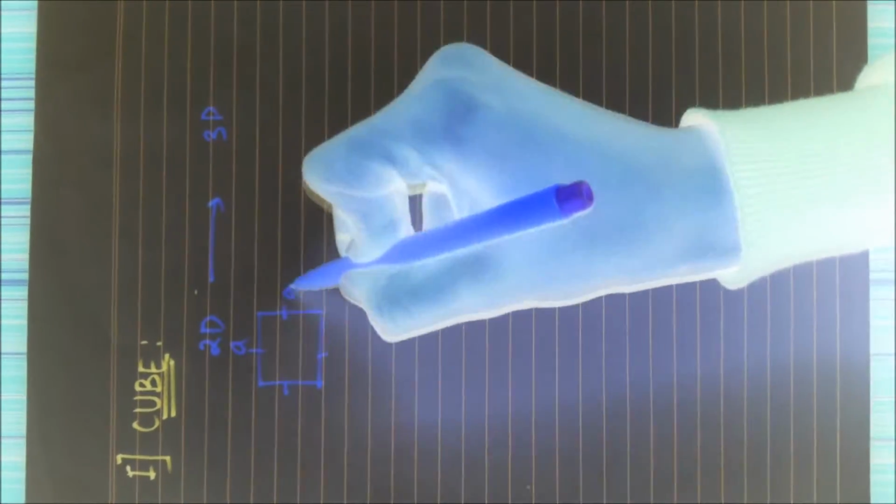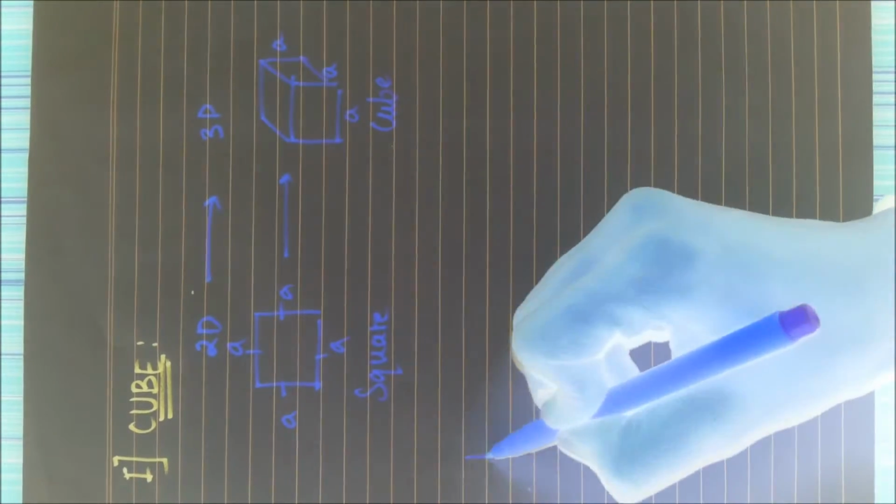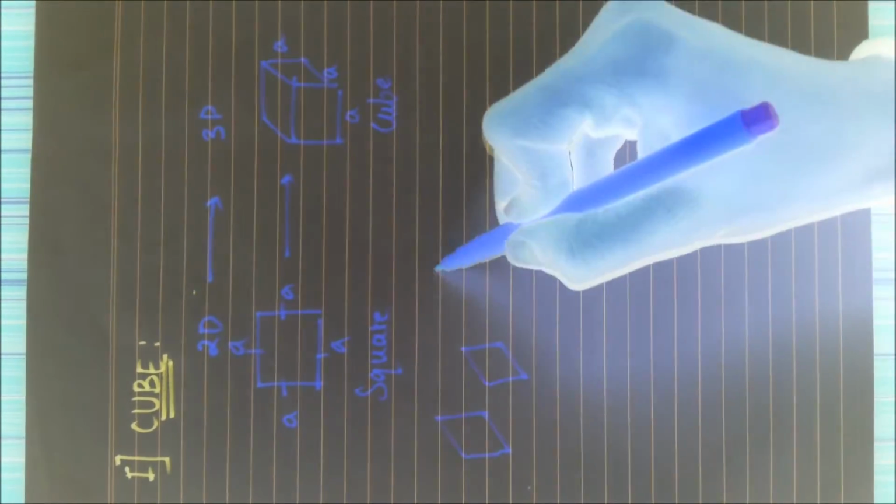Let's start with the most basic shape, that is cube. A cube is a 3D figure of a square. It has all of its faces equal. And how many faces does a cube have? It has 6 faces: 2 side faces, 2 front faces, one at the top and one at the bottom. And when you combine all of them together, you get a cube.